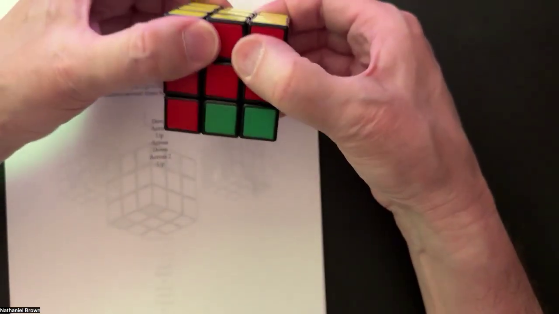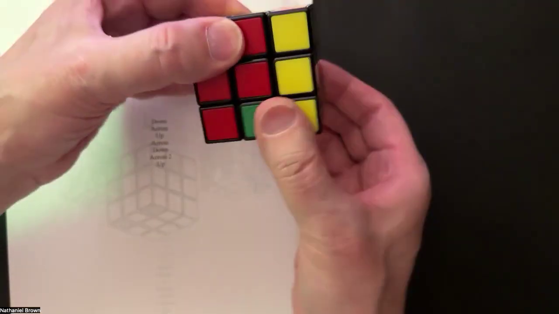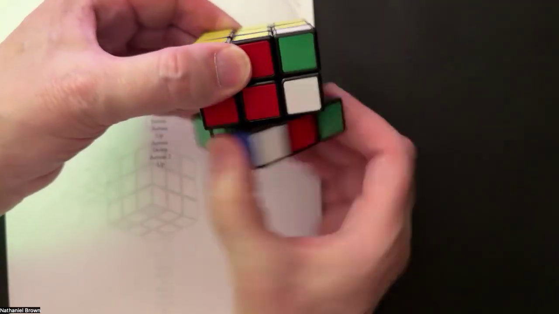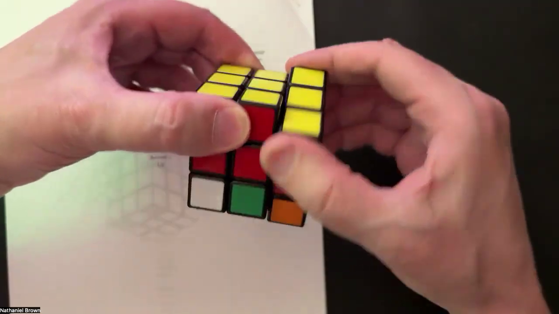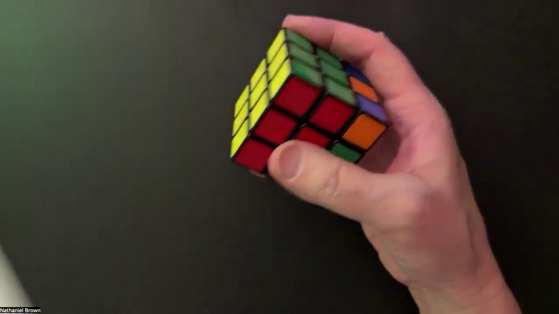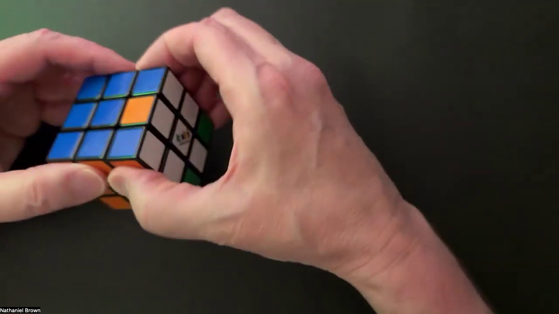Okay, so I just arbitrarily chose this face. So here we go. Down, across, up, across, down, across, twice, up. All right, let's check the bottom again. Remember, we're going to realign the bottom corners.